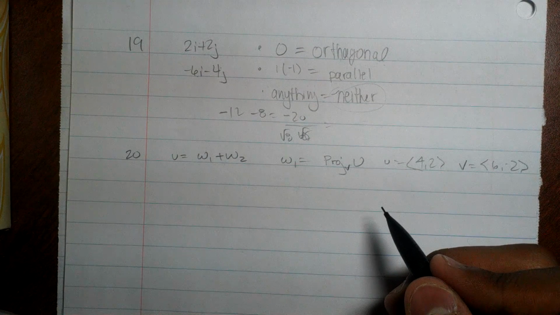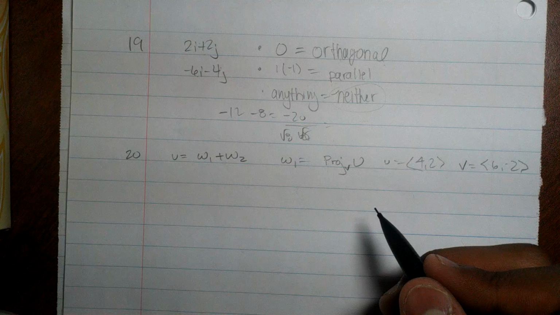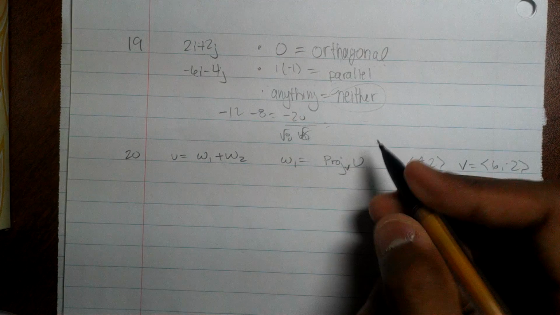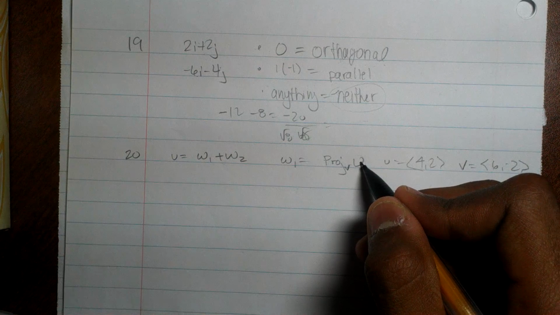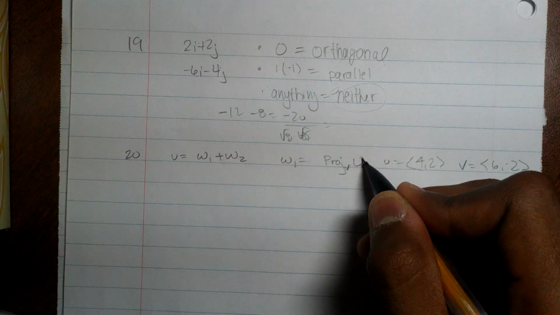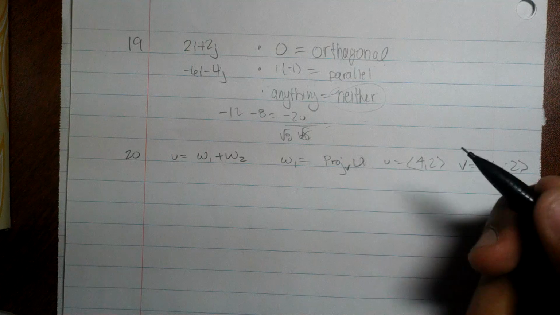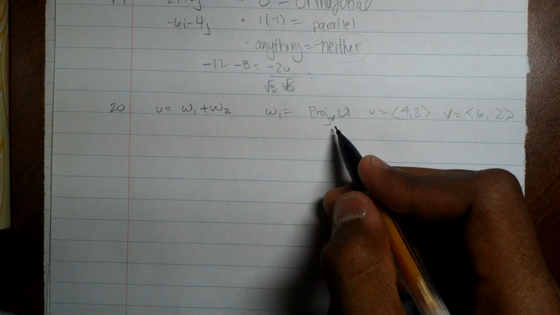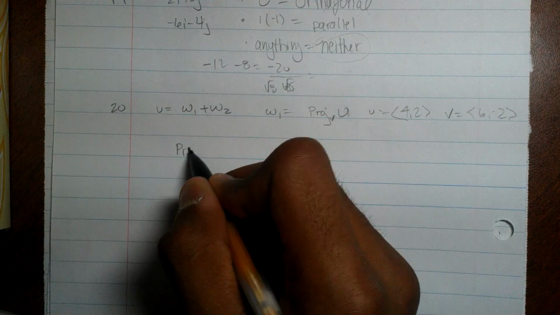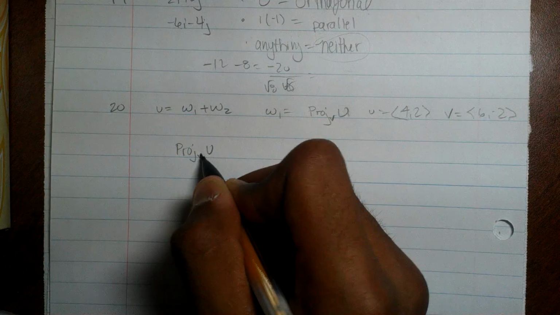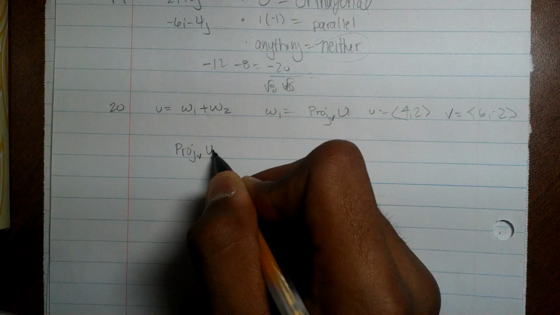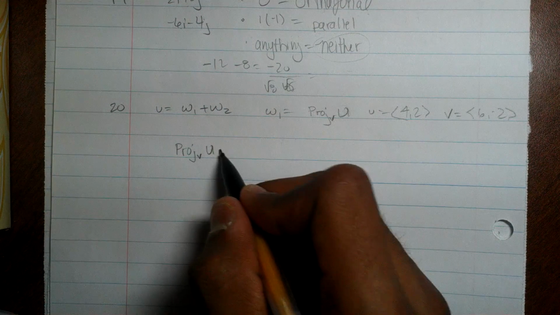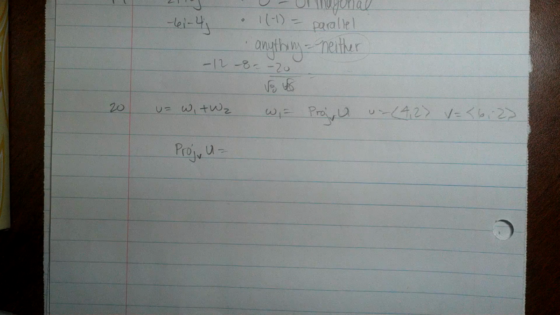So the projection of u onto v. The vector that's here is going to be projected onto this one. There's a nice little diagram that goes along with that, but I'm not going to draw that. So the projection of u onto v, it's this onto this, okay? Hopefully you can see that. What's it going to be now?